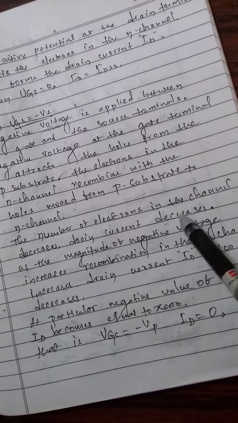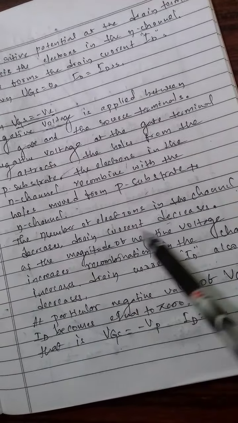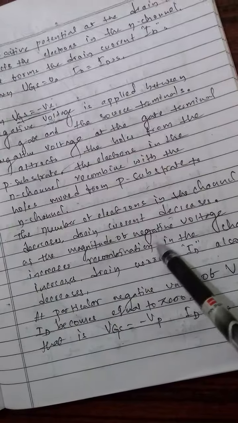The number of electrons in the channel decreases, so the drain current decreases with the magnitude of the negative voltage.